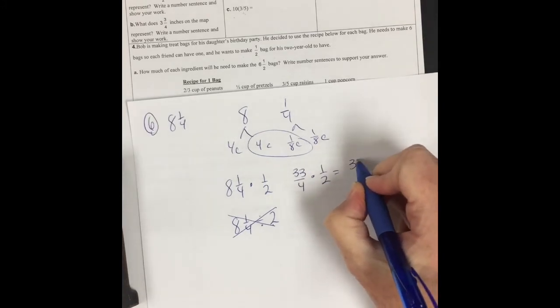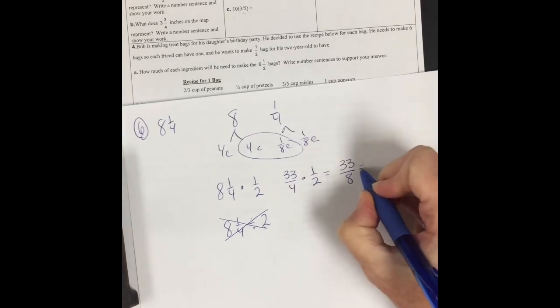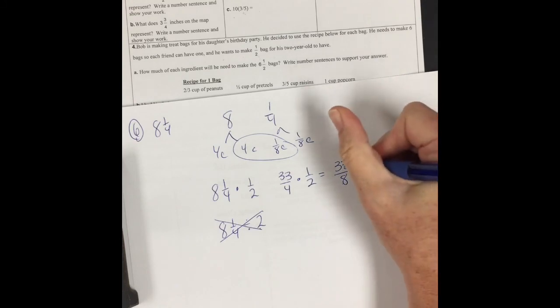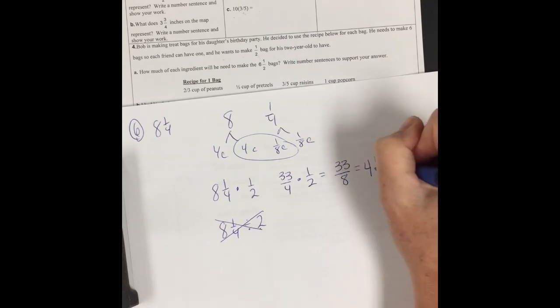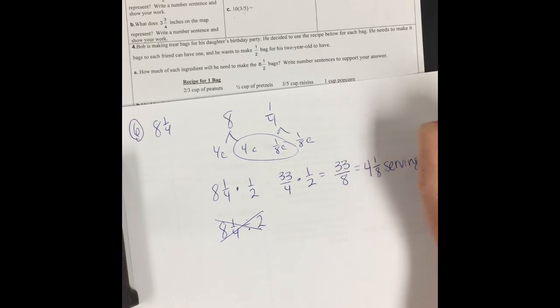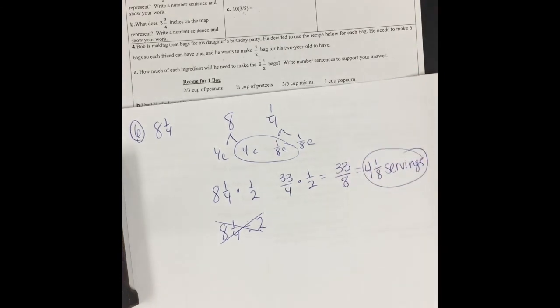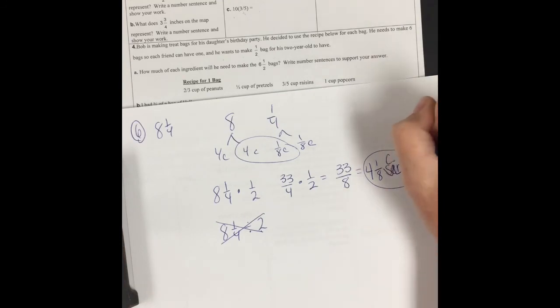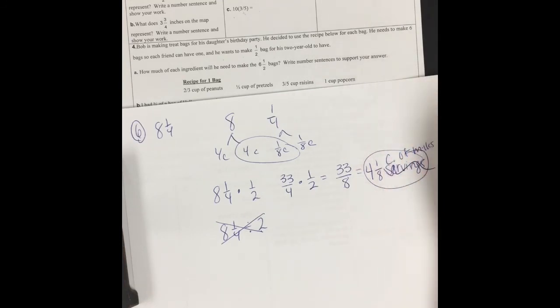And you get 33 over 8. 8 goes into 33 4 times with a remainder of 1. So you end up with 4 1/8. I'm sorry, 4 1/8 cups of milk is what she has used so far.